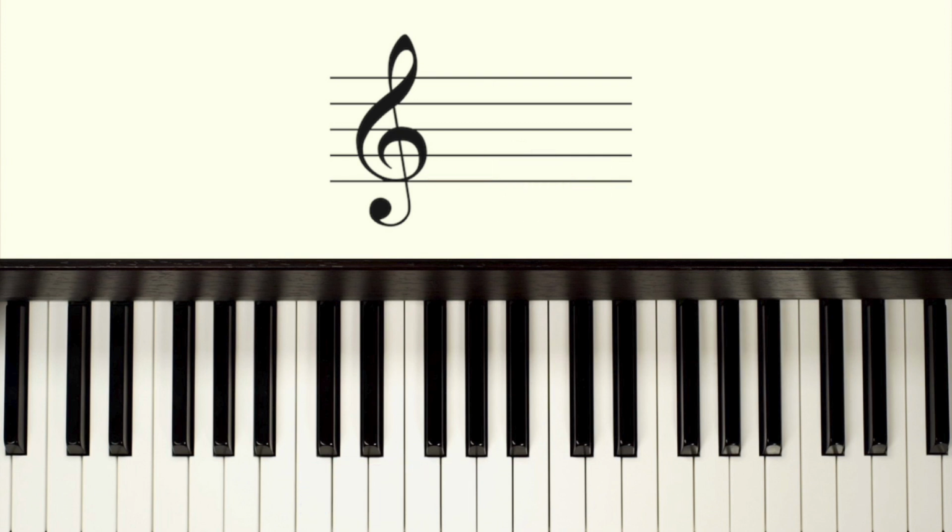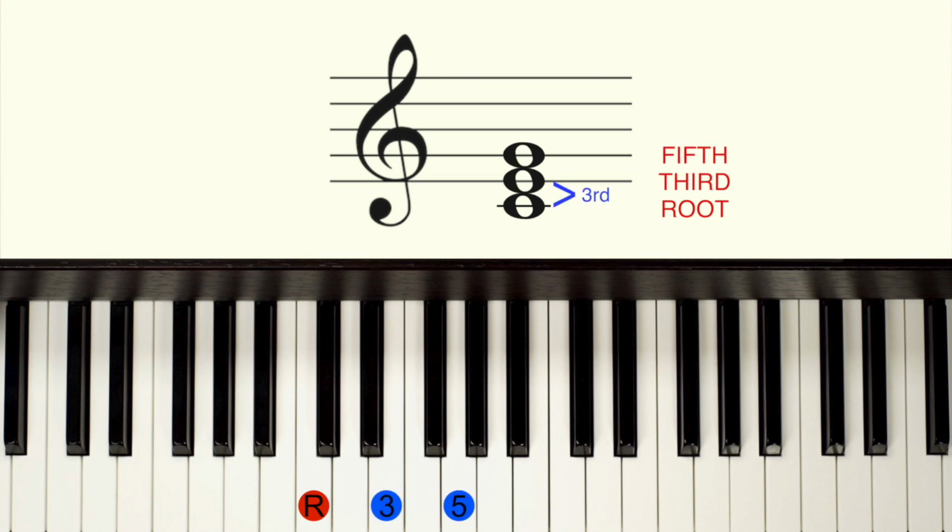So the note we've built this triad on is called the root. The middle note we call the third, being a third above the root. And the top note is the fifth, as it's a fifth above the root. Later on, we'll see these notes arranged differently, but for now, the root is on the bottom, or in the bass, and we say that this triad is in root position.